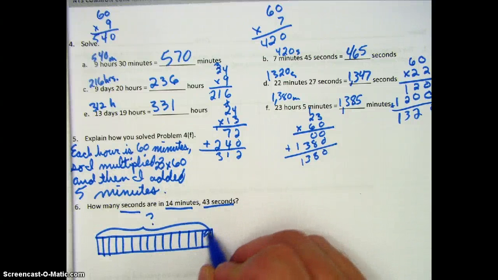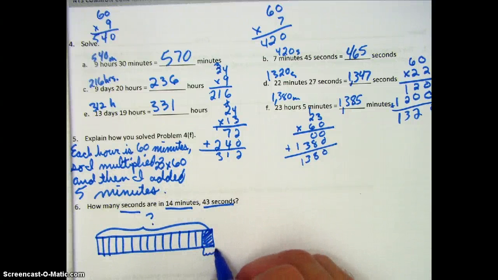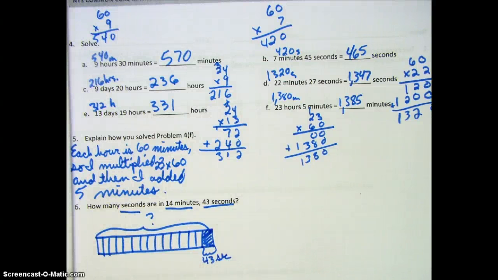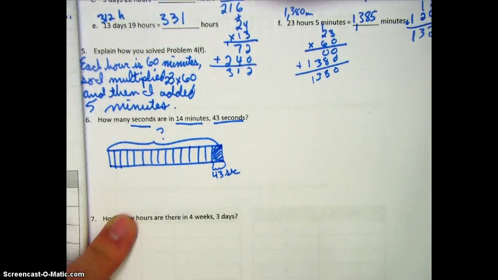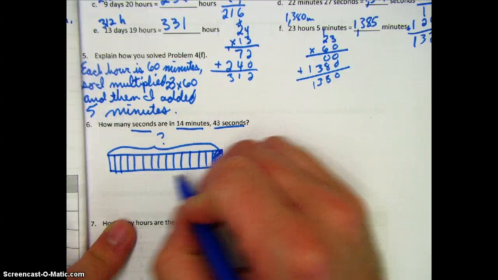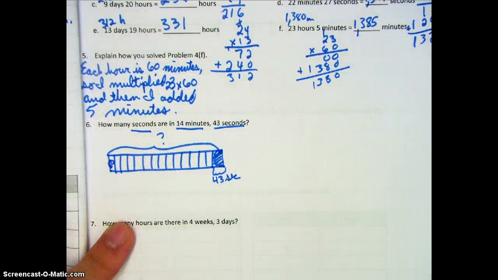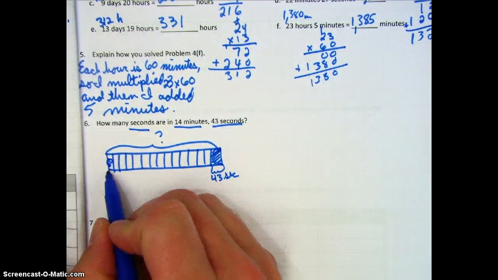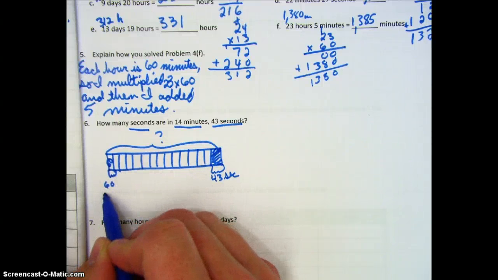Now this right here, okay, we're going to shade it in a little bit because that's 43 seconds. That's not the full minute. But we have 14 sections, and each one of those we know is 60. Okay. So each one of these sections is 60 seconds.